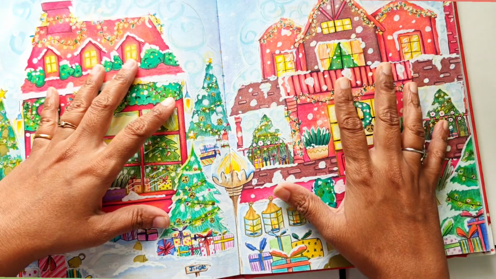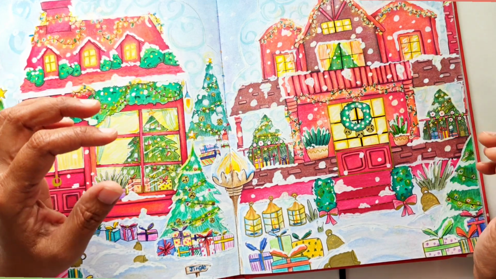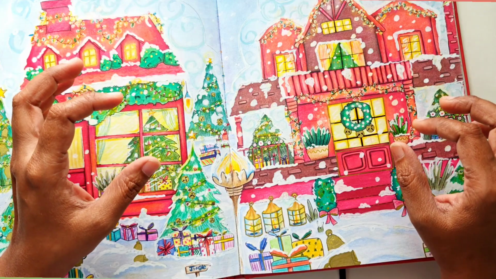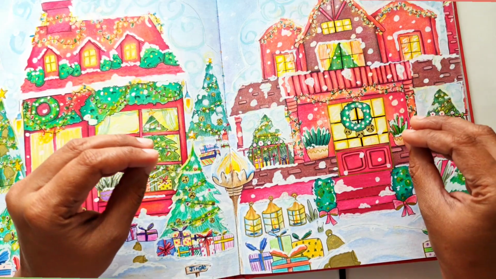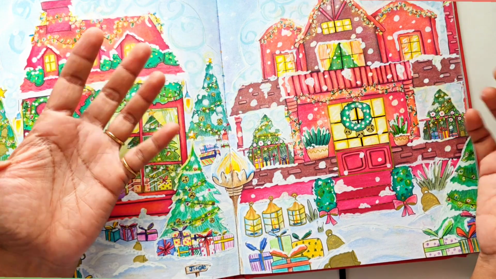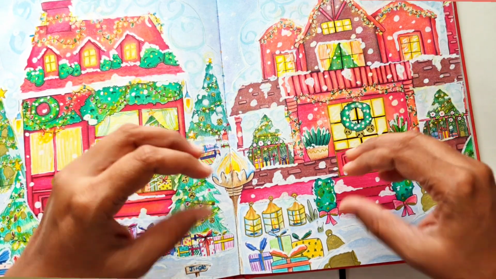So that's the magic of highlights. They are not just little white dots, they are a way of showing light, form, and life in your illustration. If you are new to highlights, start small, add one or two tiny dots to your artwork and see how it changes. Over time, you will get a sense of where to place them naturally.